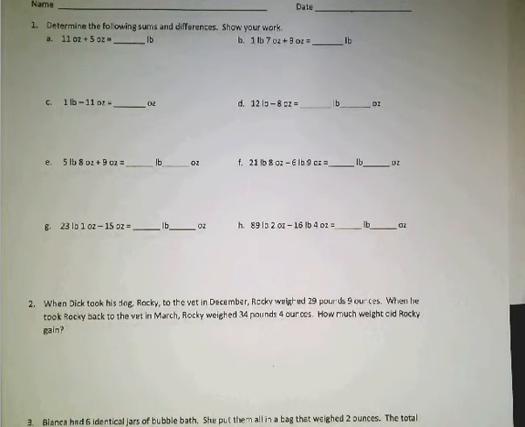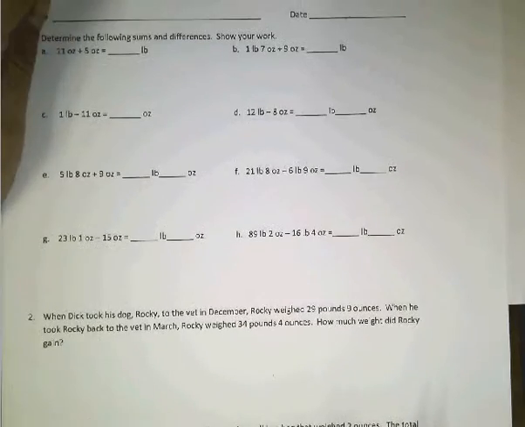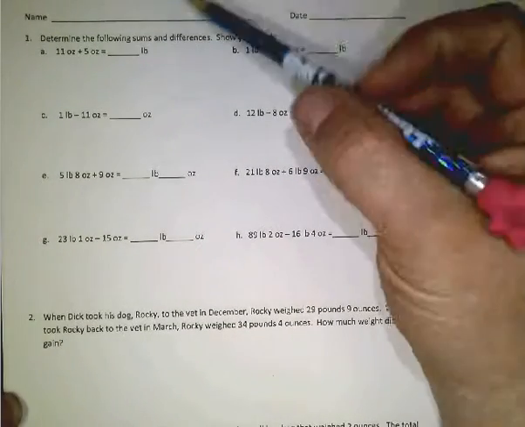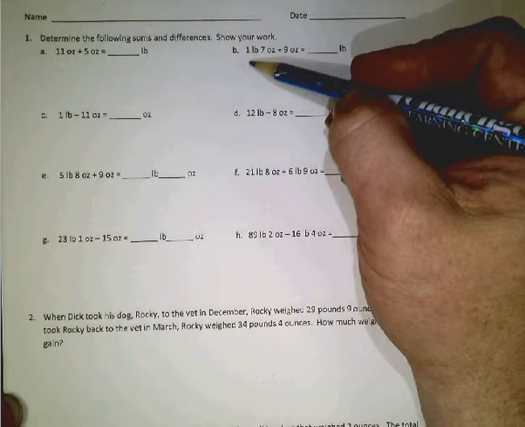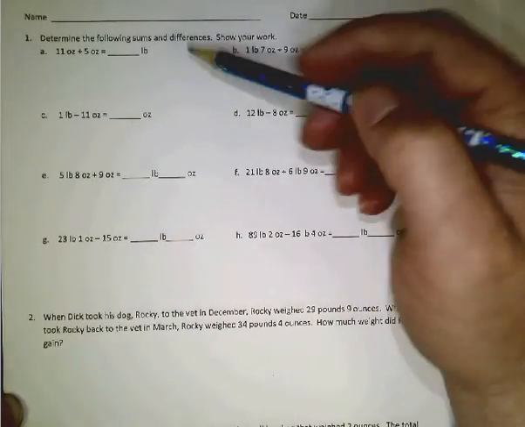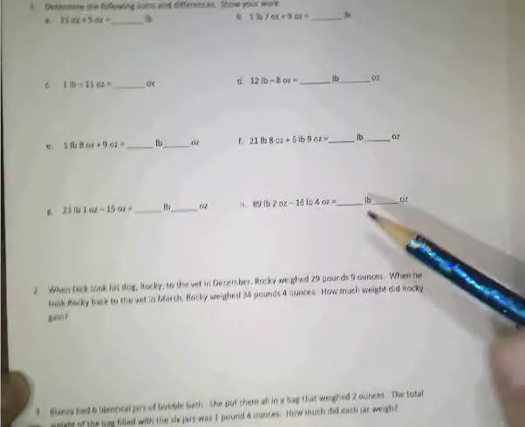Good afternoon. Today's lesson we are going over the mixed units of weight, adding and subtracting. The problems we're looking at today are pounds and ounces. We just have the front sheet, 8 addition problems and then 2 word problems here.